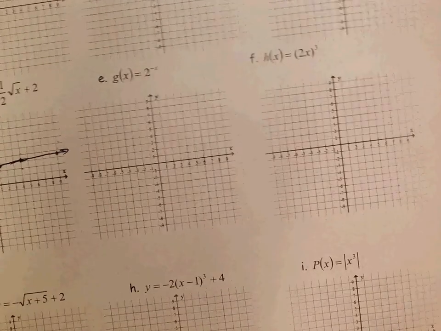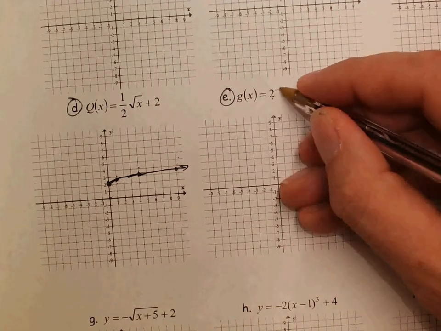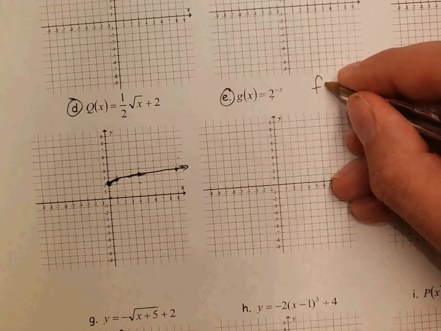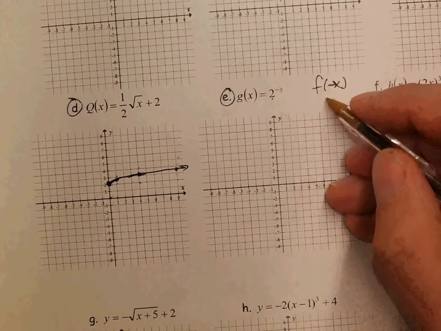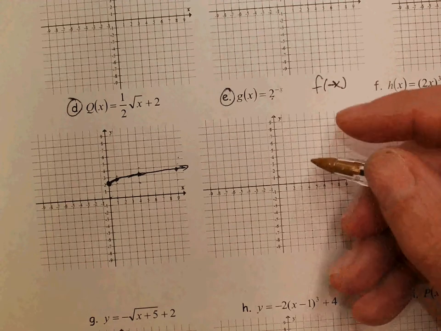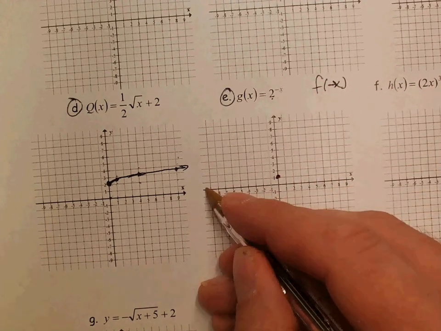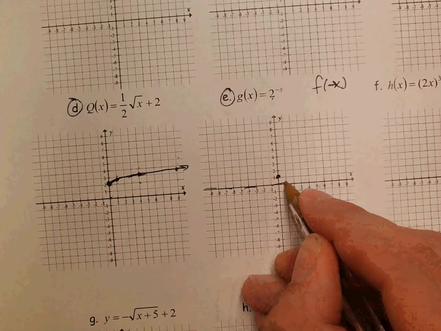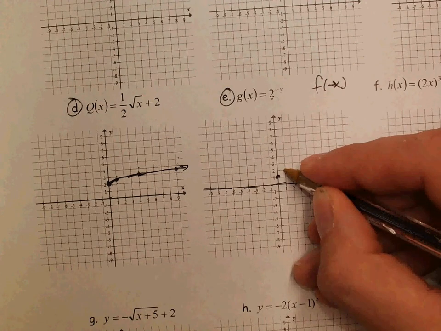Let's do e. E is 2 to the negative x, and remember that a negative inside of the function, here we've got f of negative x. The base function was 2 to the x, it's f of negative x, and this is a reflection across the y-axis. So the important point for exponentials is 0, 1, and there's an asymptote at y equals 0. Normally, 2 to the 1 power would be 2. That got reflected.